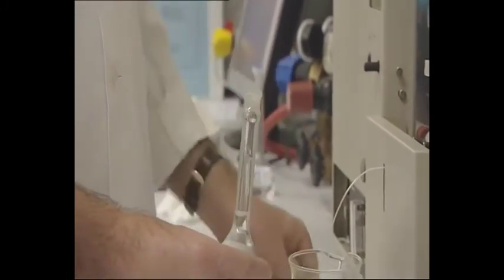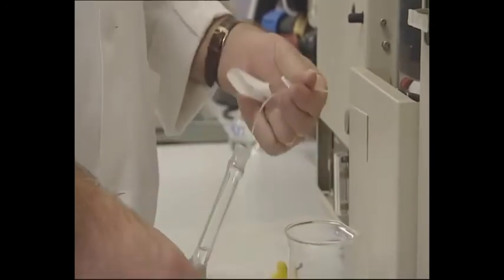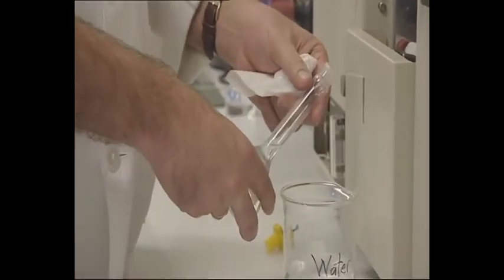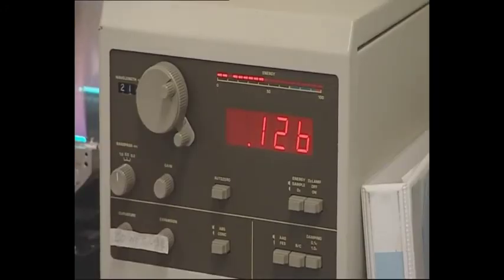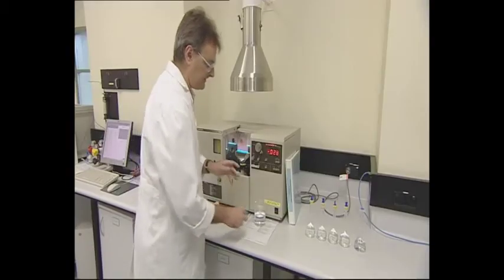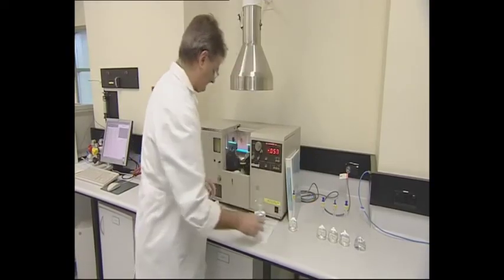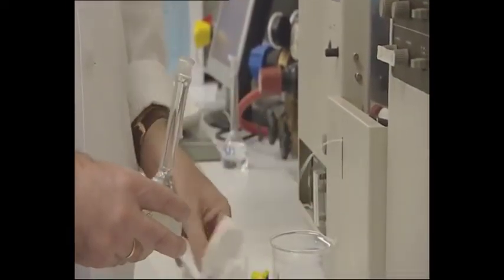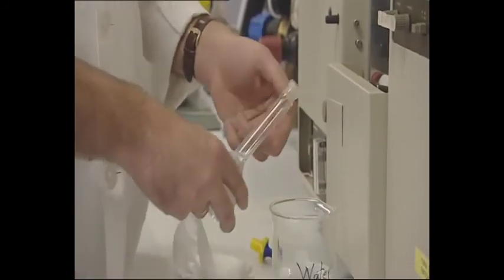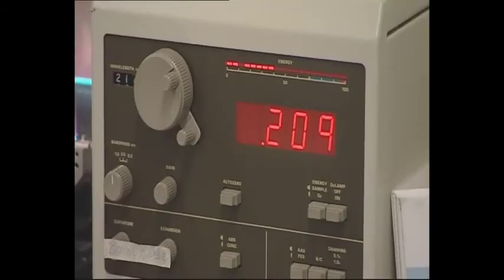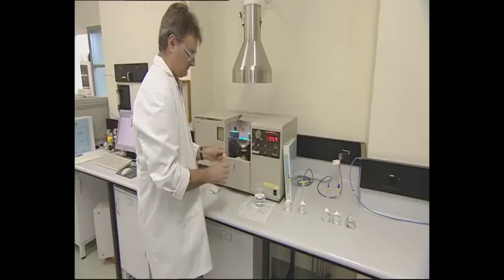Invert that to make sure it is completely mixed. And we have a reading of 0.125. To the next standard, the 10. A reading of 0.21 and 15 milligrams per litre.